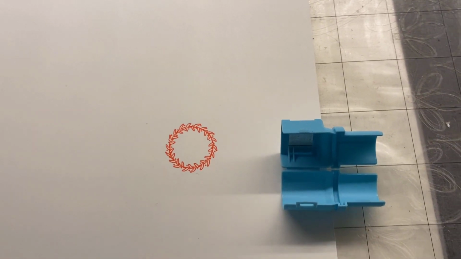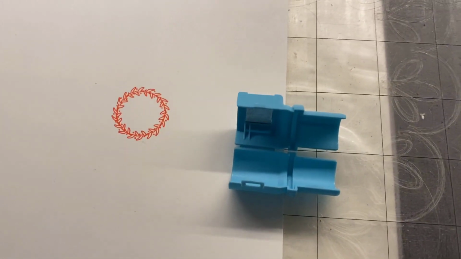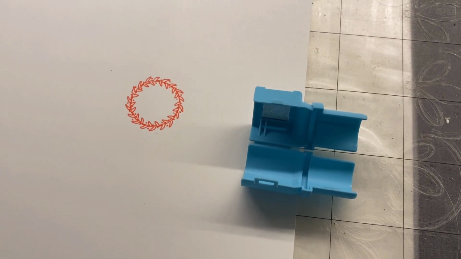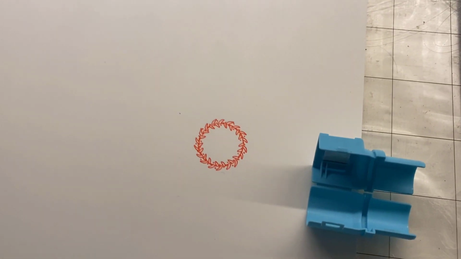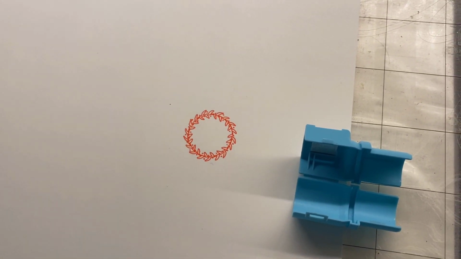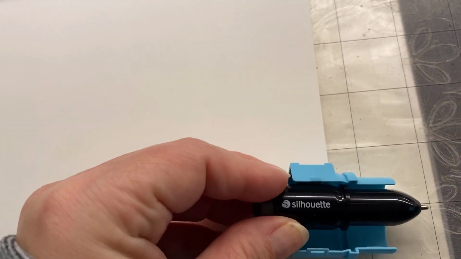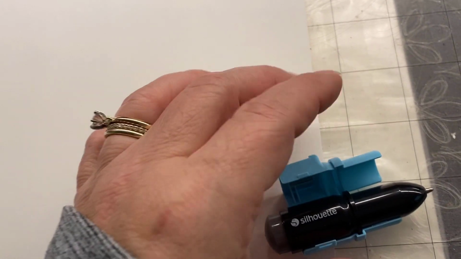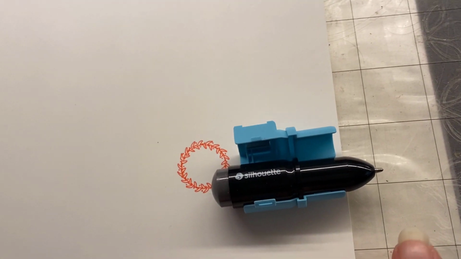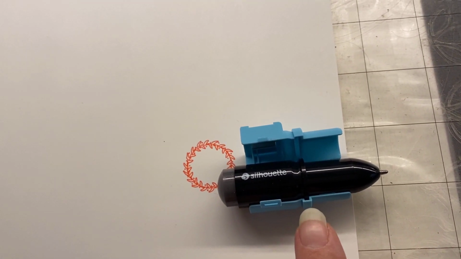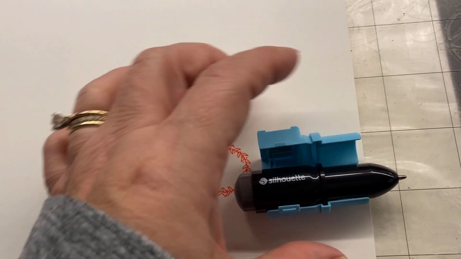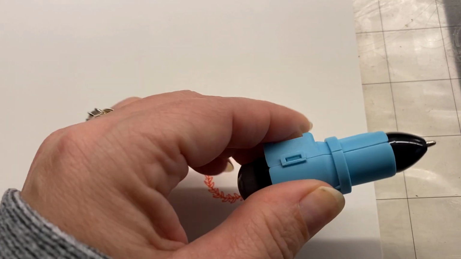Okay, then we're going to put the gray pen inside this tool next, for doing our gray lines. So we're going to take the gray tool and set it inside. There's a little notch right here that you need to line up with your pen, and then you're going to take it and stamp it closed.